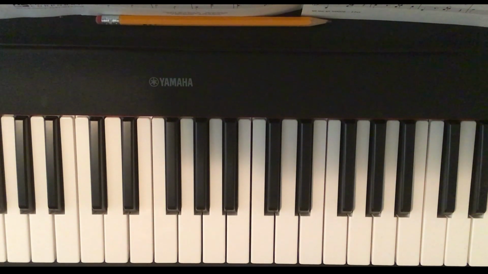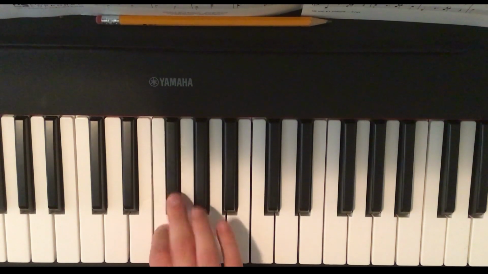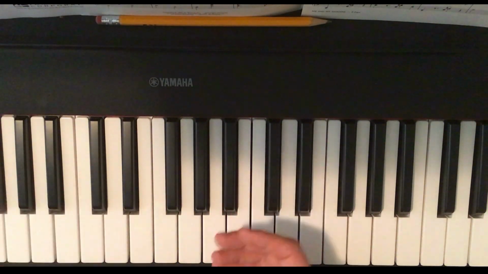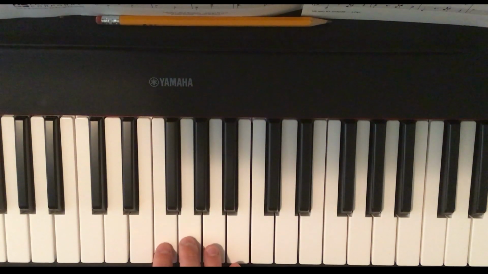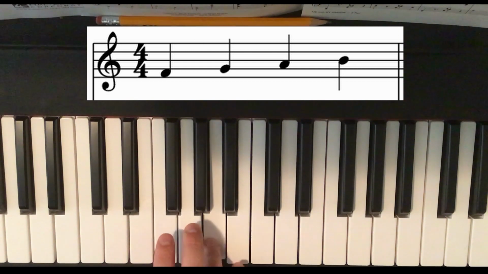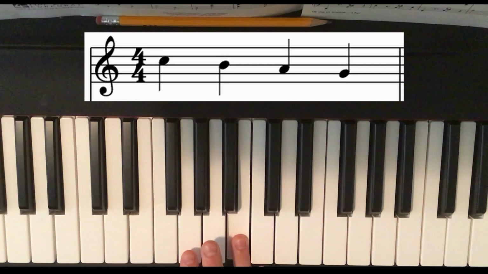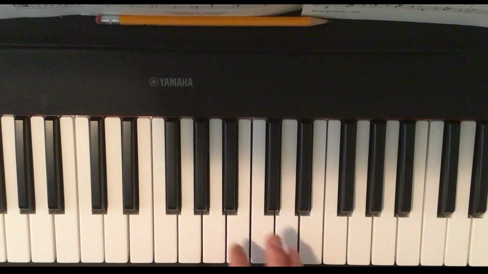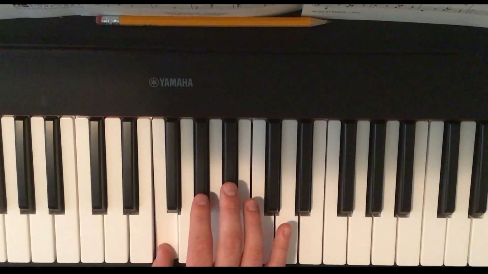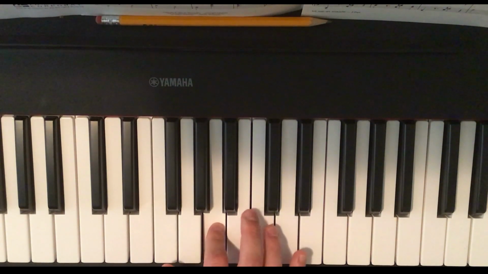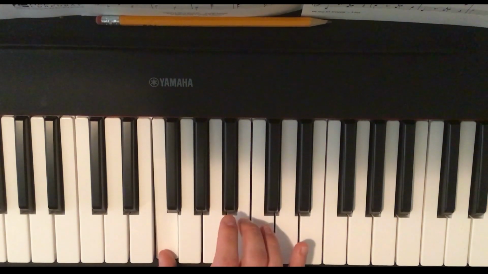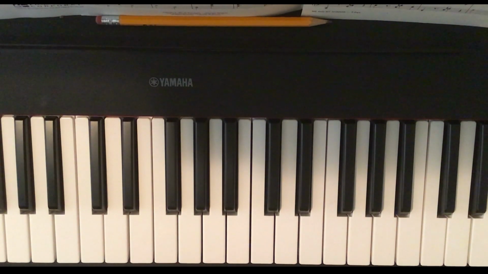Now, I won't get too much into the difference between the different kinds of steps. I will just briefly say that there are whole steps and half steps. But the basic rule of thumb is that if the keys are touching each other, you have stepwise motion. If you're skipping over any keys, that's when they become leaps.